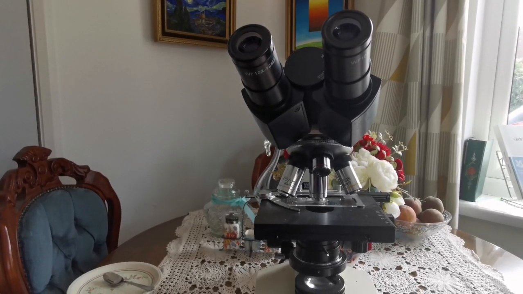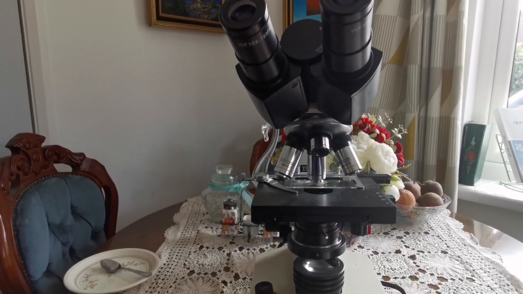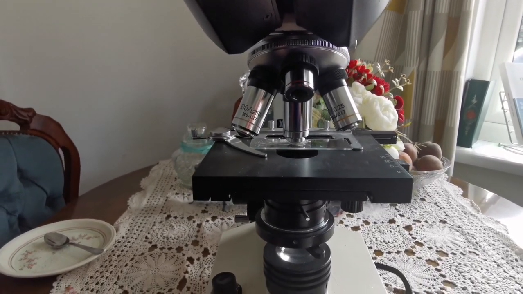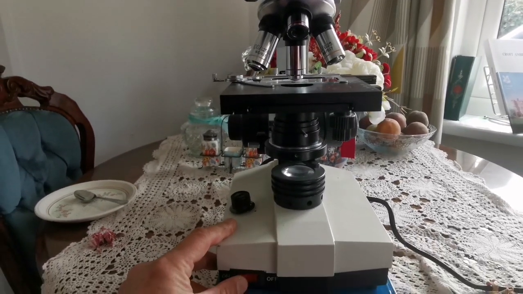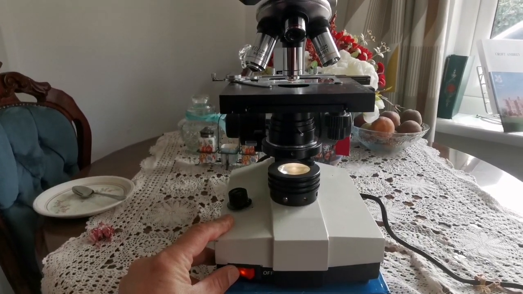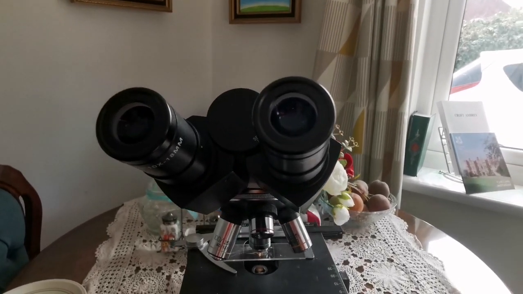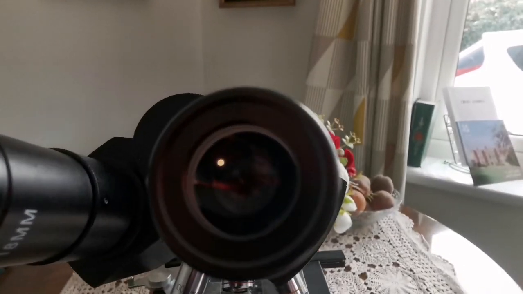So I've now taken the pollen sample. I put it on the microscope slide. I've added a little bit of water. And let's turn this microscope on and look through the lens. This is a binocular, so I will see it with binovision.